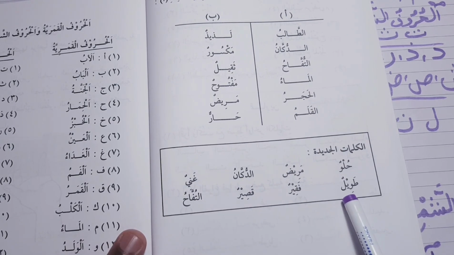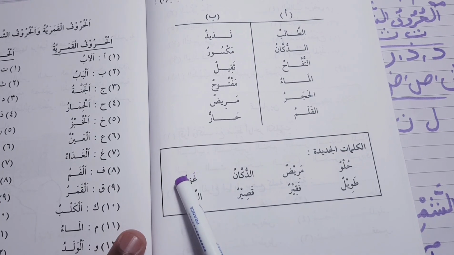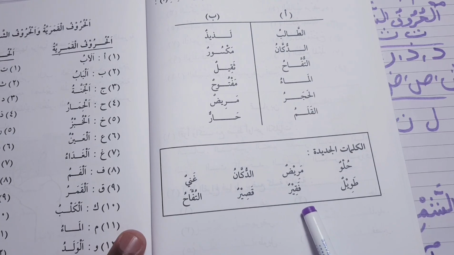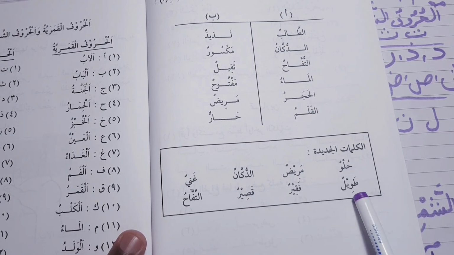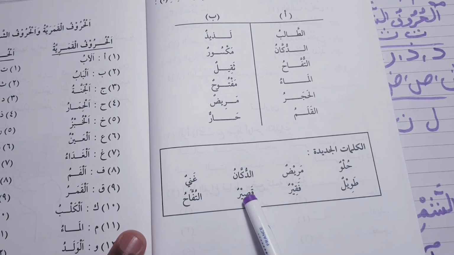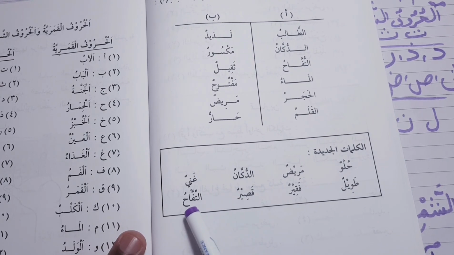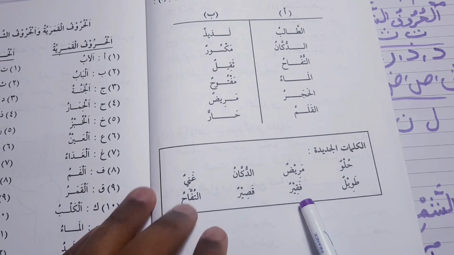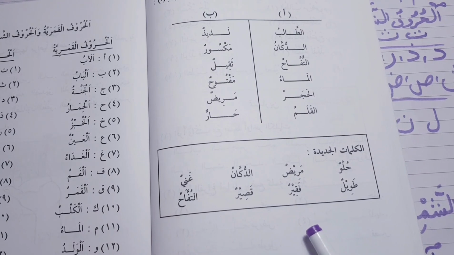Tawilun means tall. Faqirun is the opposite of ghaniyun. Ghaniyun means rich, then faqirun means poor. Qasirun is the opposite of tawilun. If tawilun means tall, then qasirun means short. At-tuffahu, the apple. So these 8 are new words for part 2 of lesson 3.